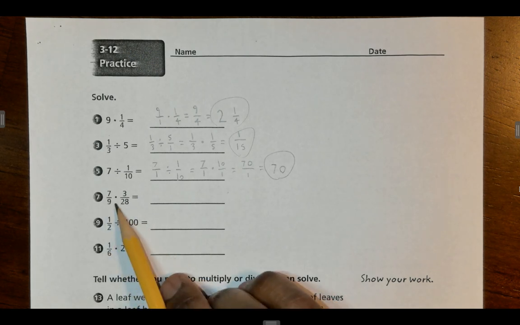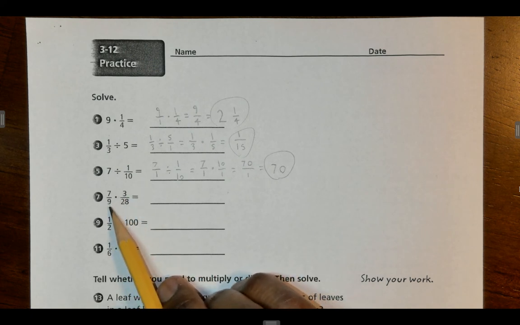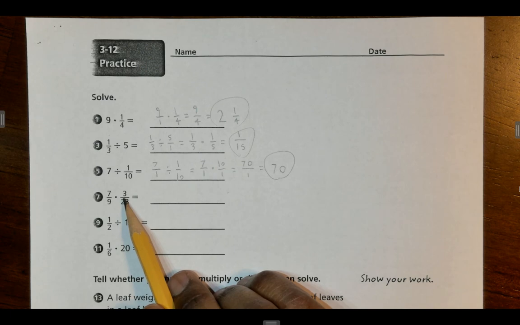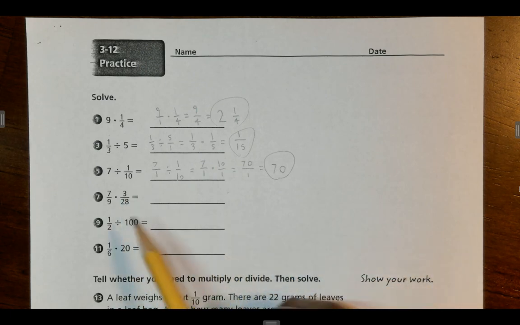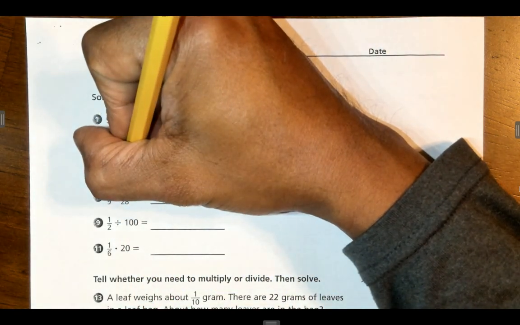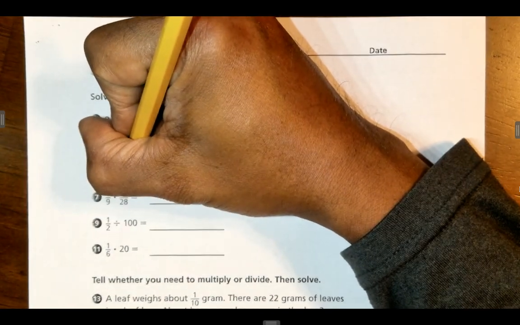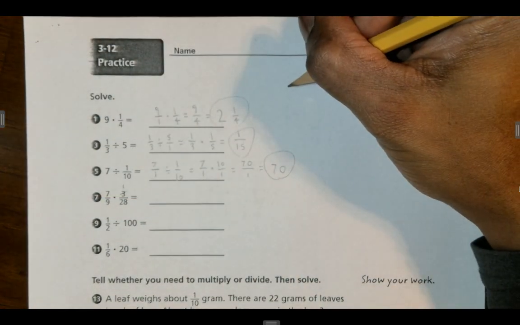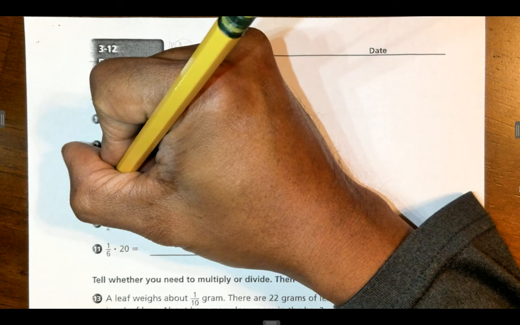Next problem, we're multiplying. Check and see, do you see an opportunity for cross-canceling? If you notice the 3 and the 9, what's the greatest common factor that they share? If you said 3, you'd be correct. 3 goes into itself once. 3 goes into the 9 3 times.